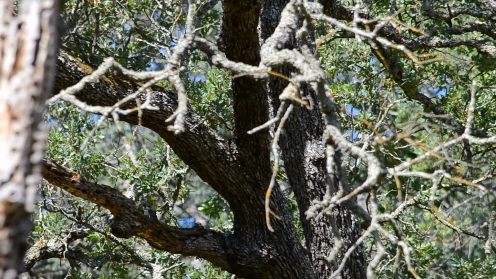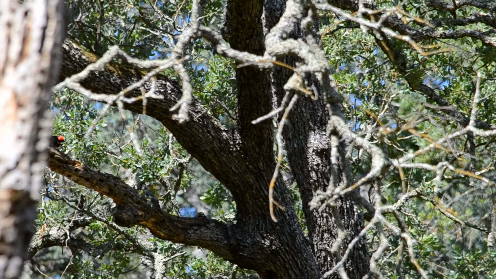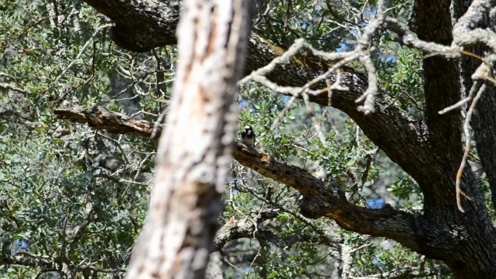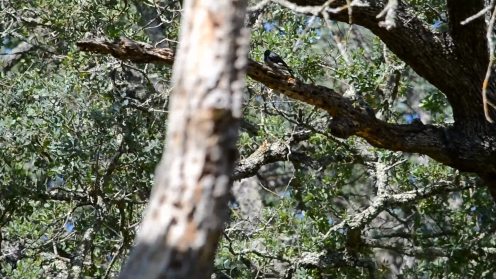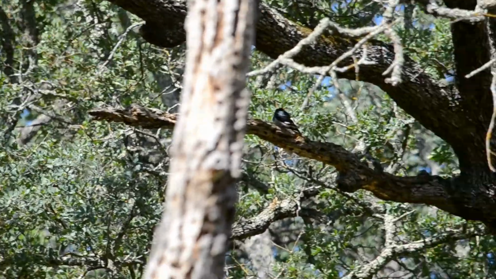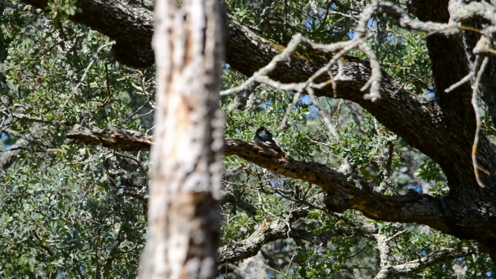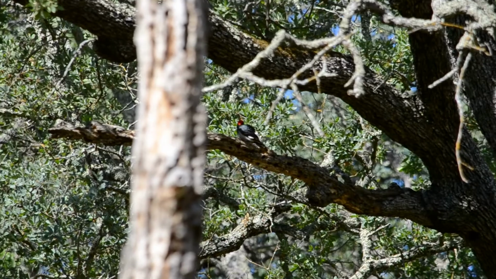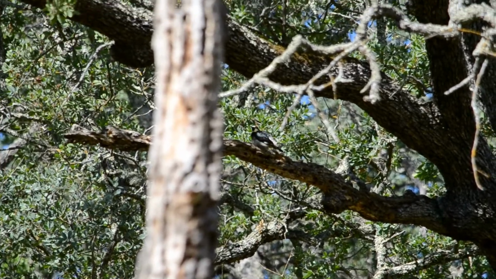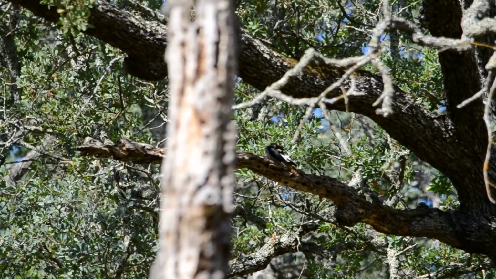Acorn woodpeckers have a complex social hierarchy and you'll often see them together. The acorns they bury are also not just for them. They will actually share them with other acorn woodpeckers who help them store their acorns. You can find them in oak woodland forests and even in your neighborhoods where they may be putting acorns into the telephone poles.